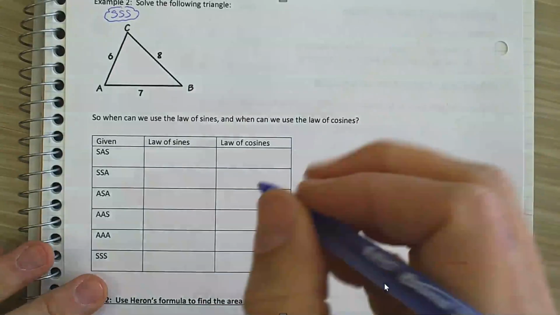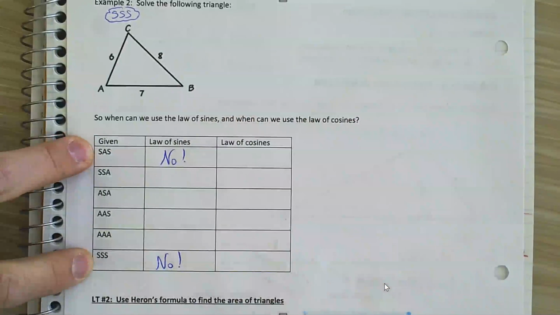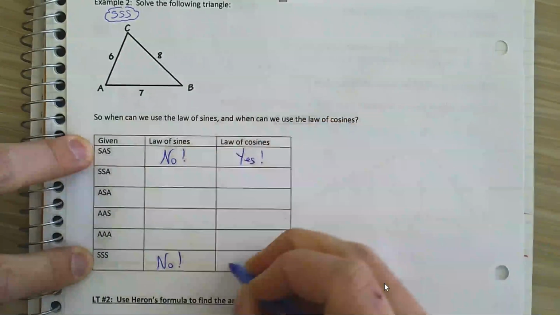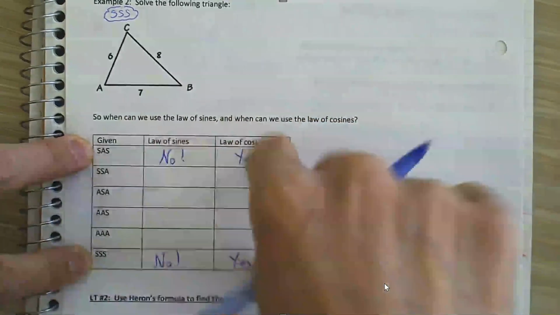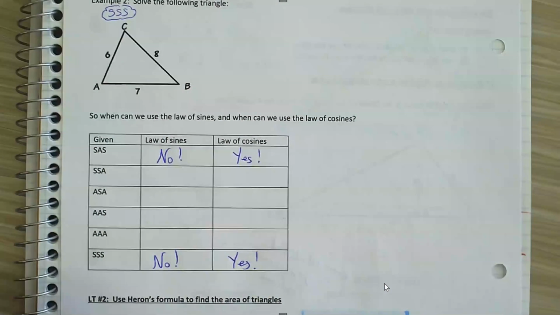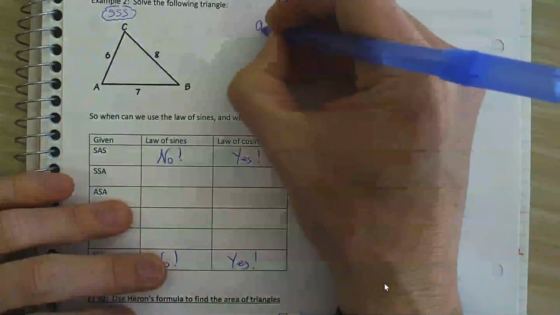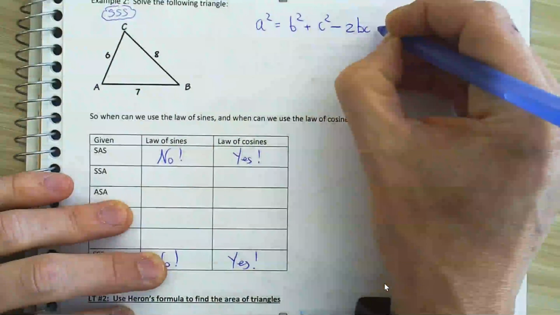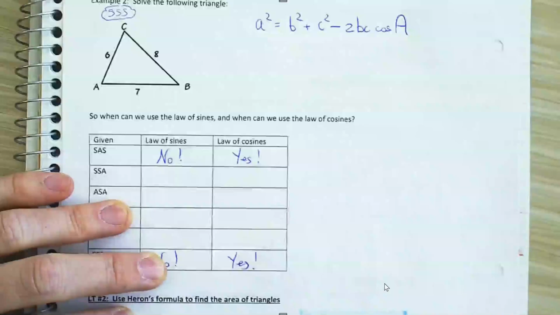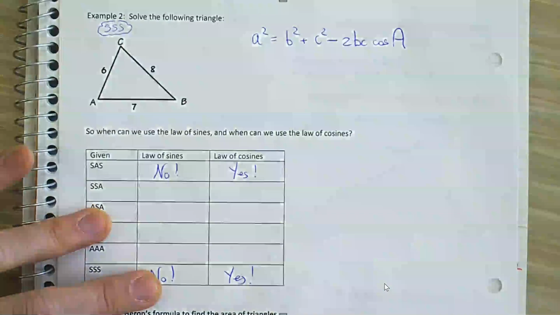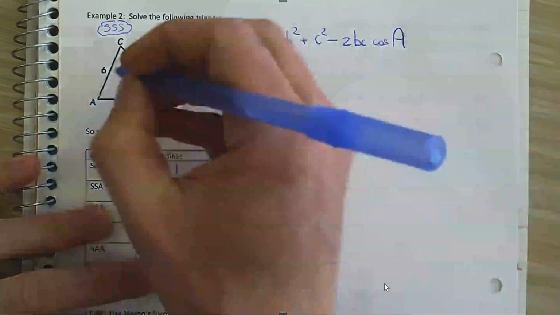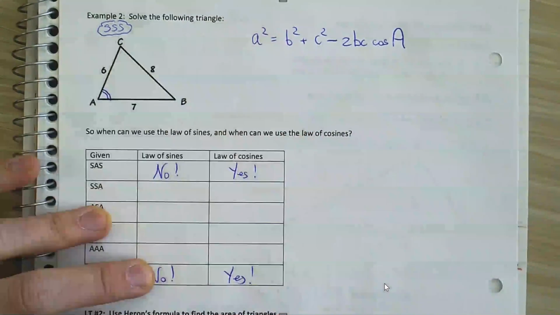I'll just be specific. I'll remind you of one thing. When we did the law of cosines, these two were no's. You cannot use the law of sines, but you can use the law of cosines. So let's go for it. Because of the way I wrote the formula, I'm going to go ahead and find the measure of angle A, I guess. We'll do this one.